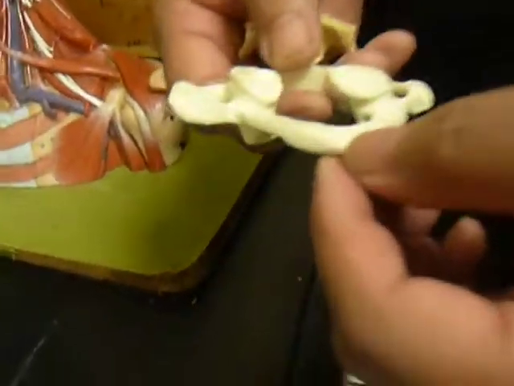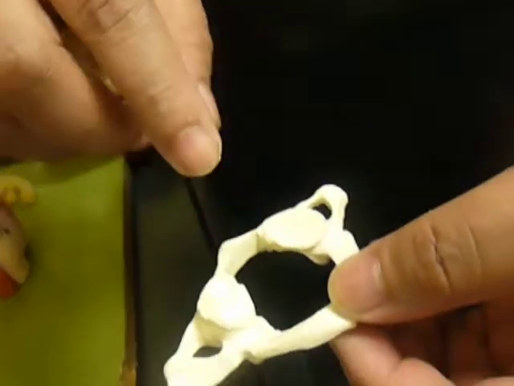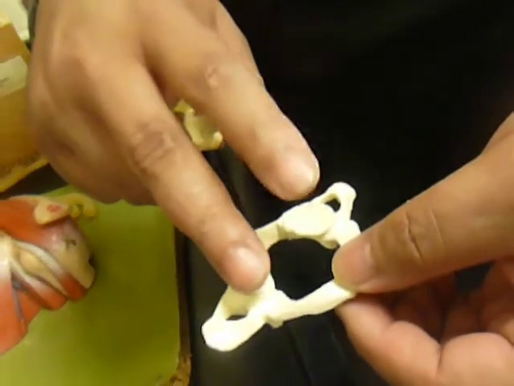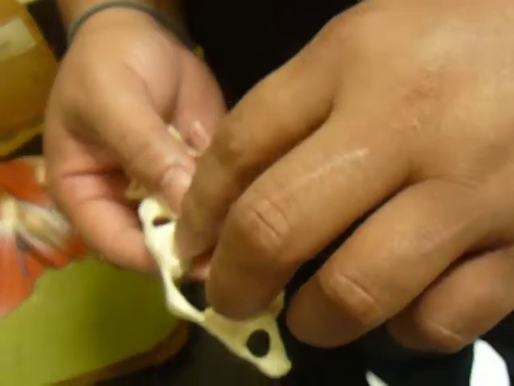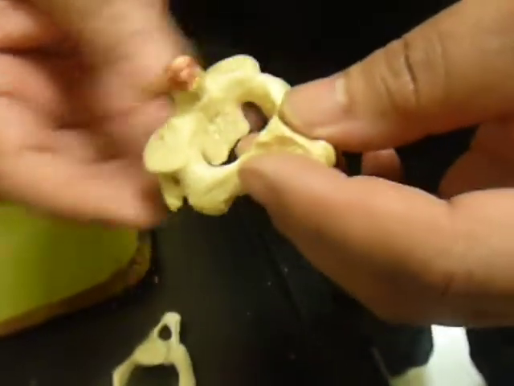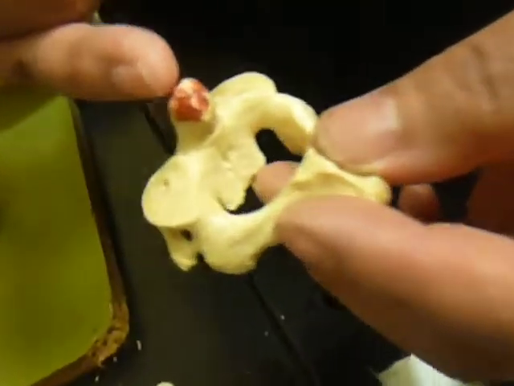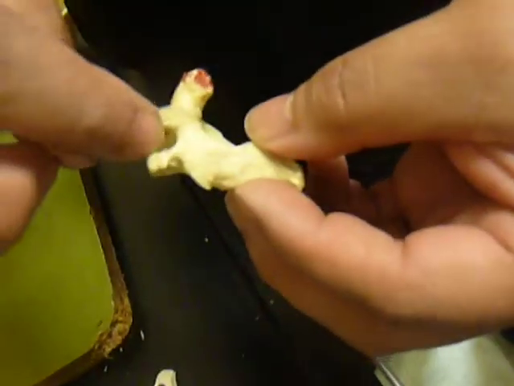You should be able to identify those structures, like the superior articulating surfaces, as well as the inferior articulating surfaces. Here we have the axis. This is the atlas, this is the axis. Here we have the dens, or the odontoid process. Again, we have the spinous process here, the transverse foramen as well.